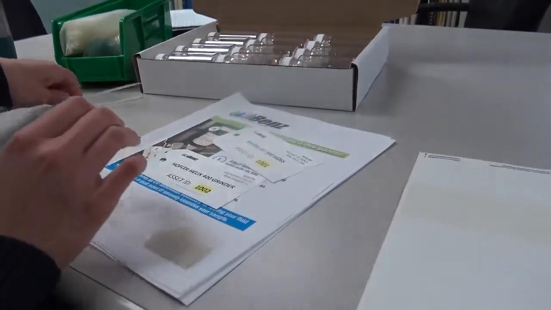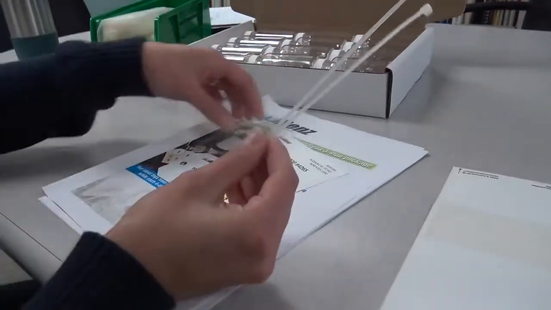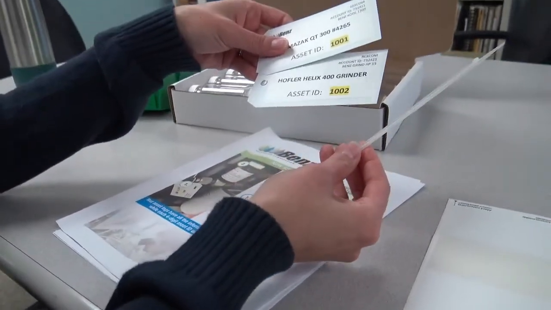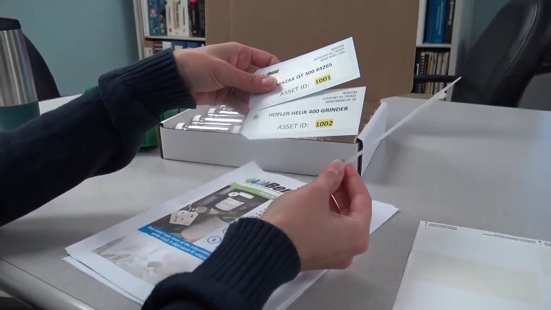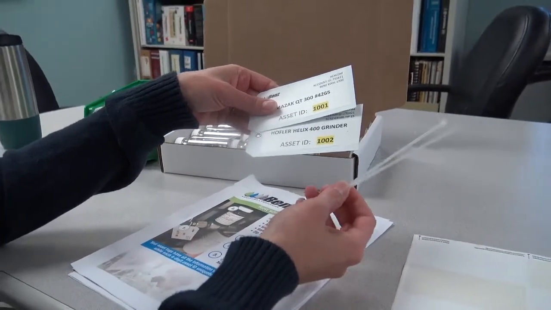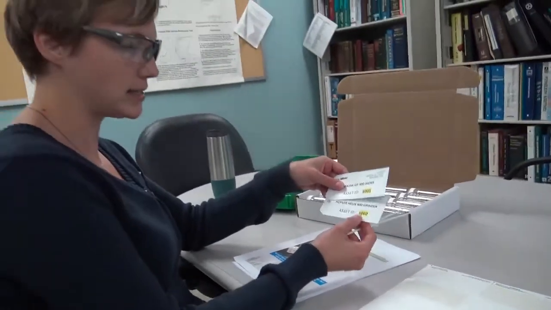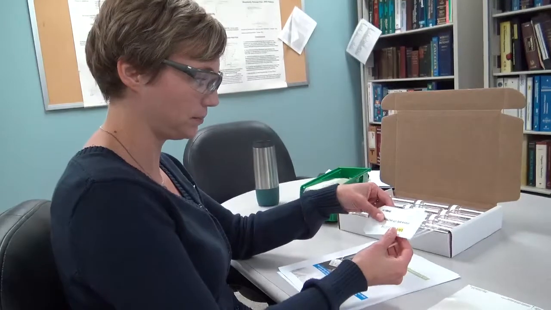And then we will provide zip ties for the asset tags so that these can be attached to the different sampling points and used as a reference when people are taking samples. The only information that the customer is actually going to need to know is this 4-digit asset code.